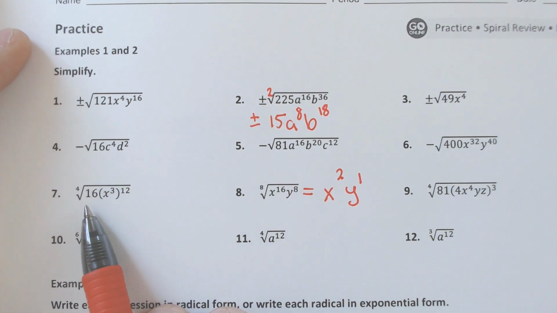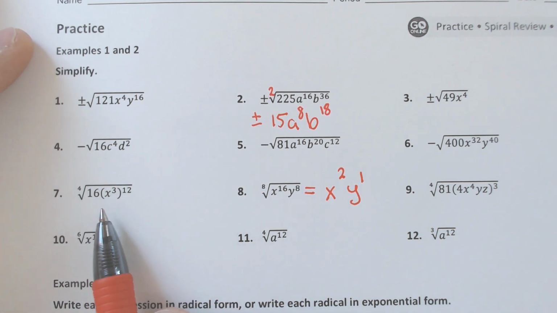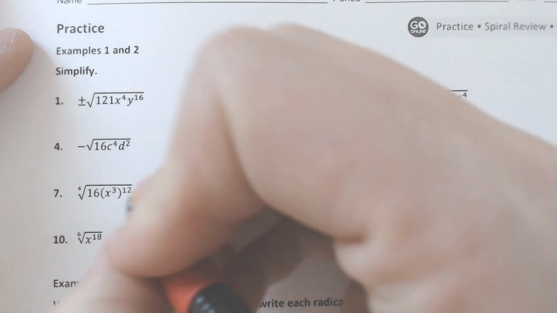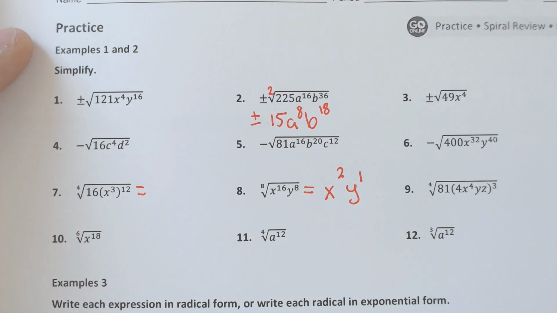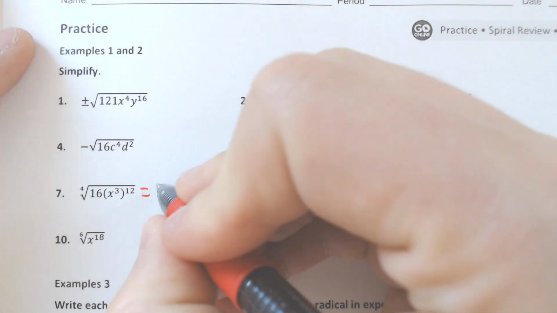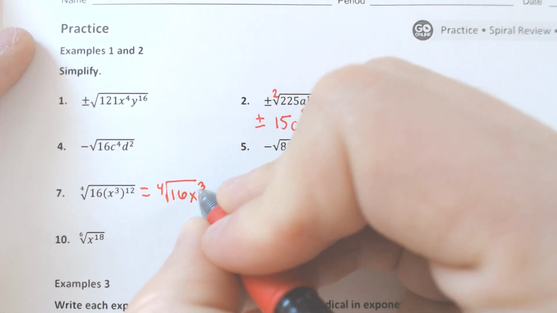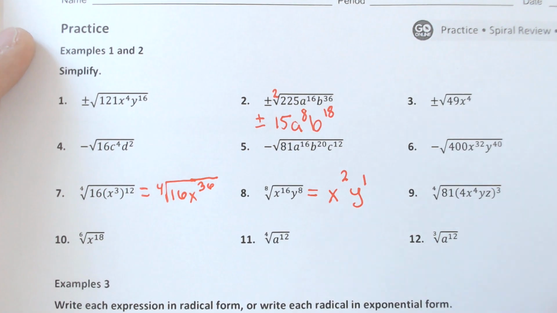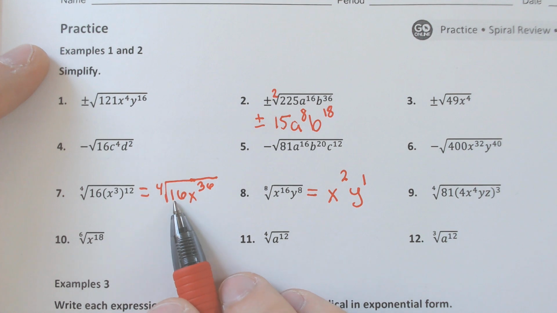For instance, number 7 is a little more difficult because you have this x to the 3rd to the 12th. Well, you can actually just do the x to the 3rd to the 12th first. You don't have to, but you can do it first if you wanted to, and write the 4th root of 16x to the 32nd power, because you'd have to multiply that 3 and that 12. And when you do that, now you can do the 4th root of 16.